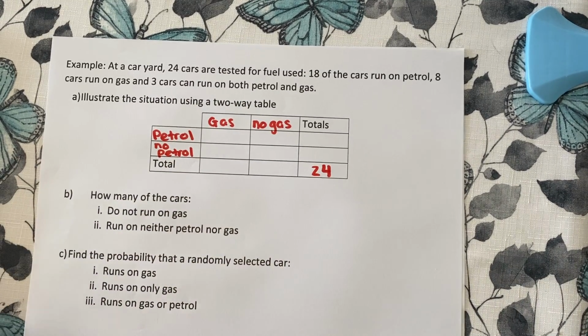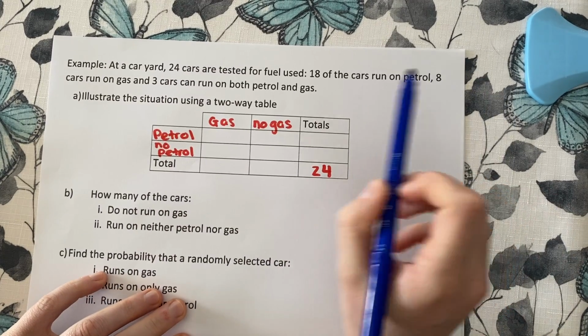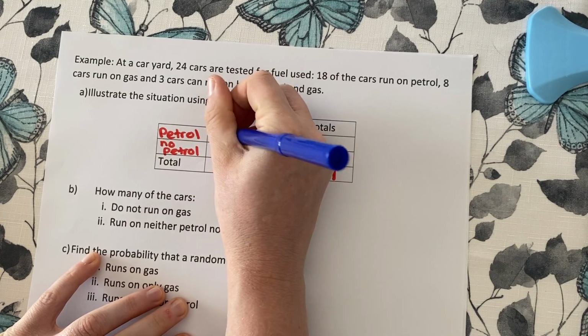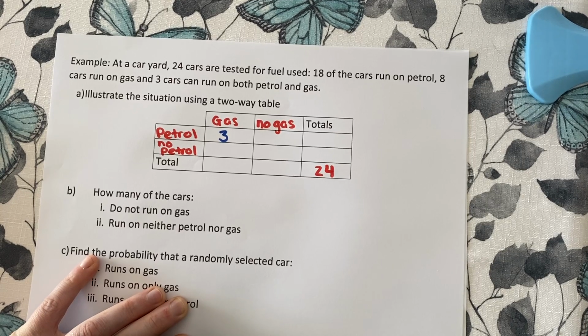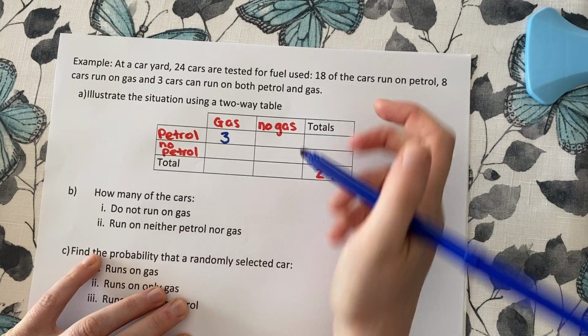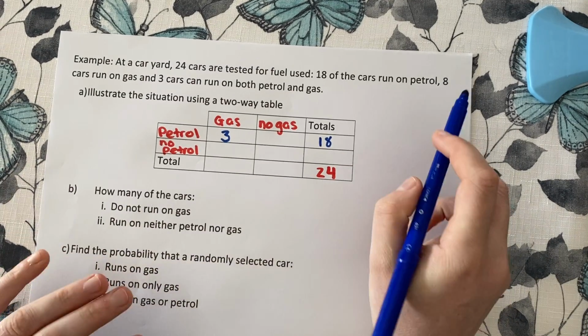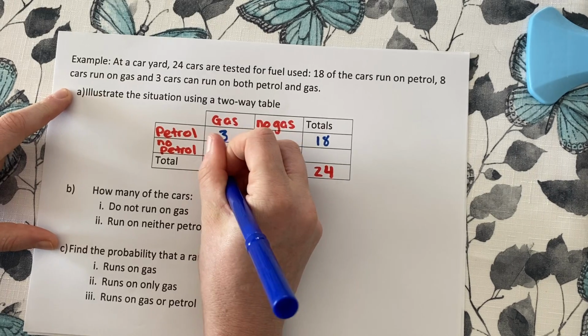Okay, so let's start with that. We know all up we had 24. We've got 3 cars that run on both petrol and gas, so we'll put that there. We know that much. We've got 18 cars that run on petrol, so let's put our 18 there because we know all up there's 18. Then we can do the same. We've got 8 cars that run on gas, and we'll put that down here.